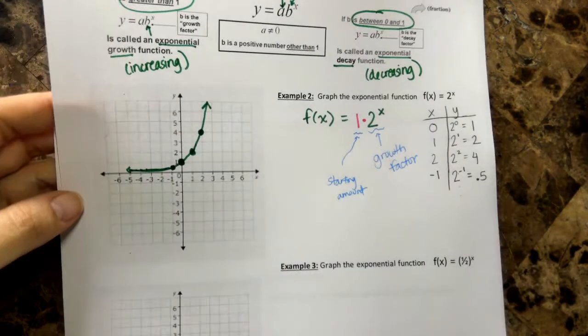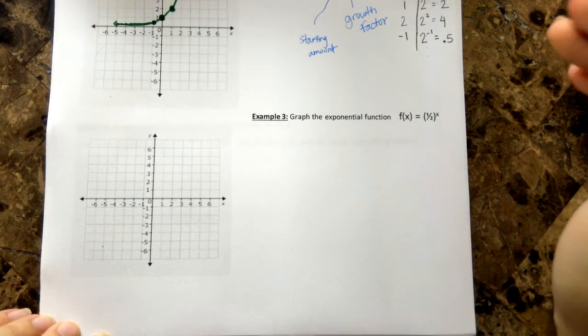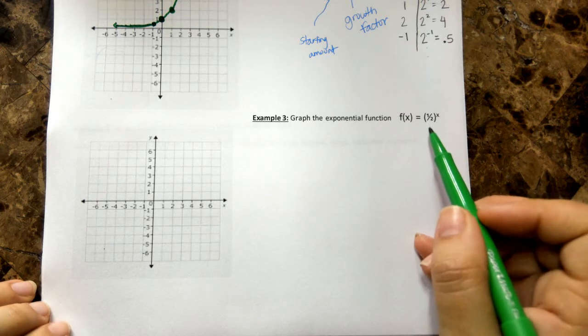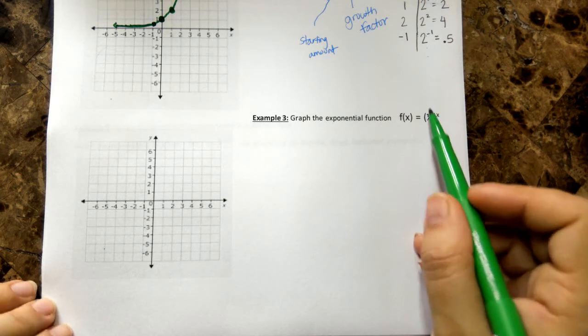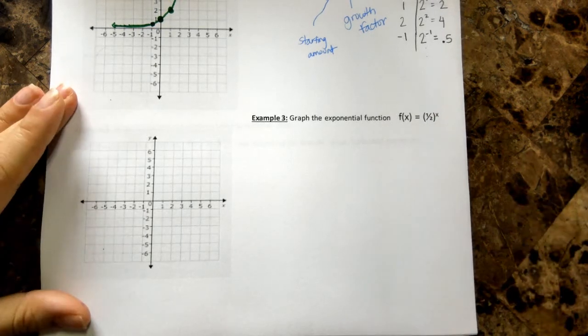All right, next one, example number 3. Same thing, it just wants us to graph this exponential function. This one, though, I notice is going to be a decay function because the growth factor is smaller than 1. It's between 0 and 1. I'm going to go ahead and start the same way.